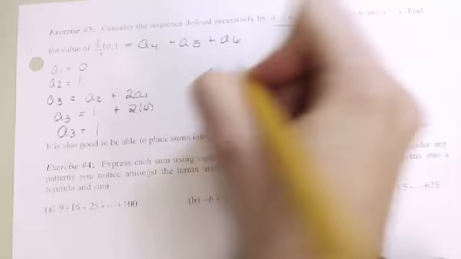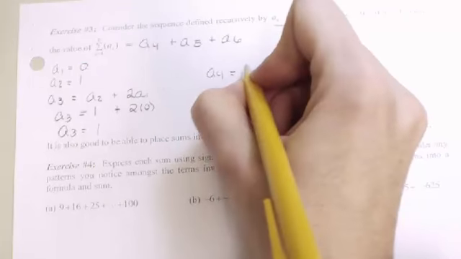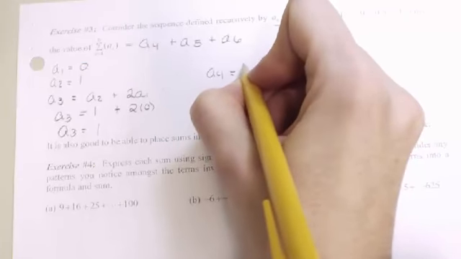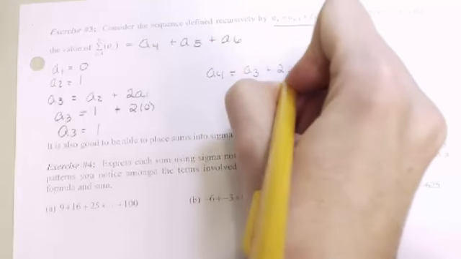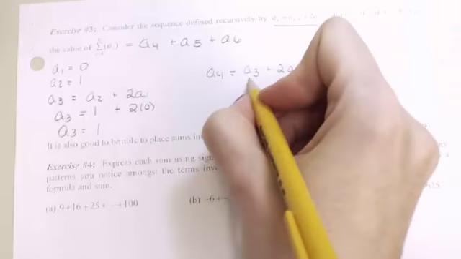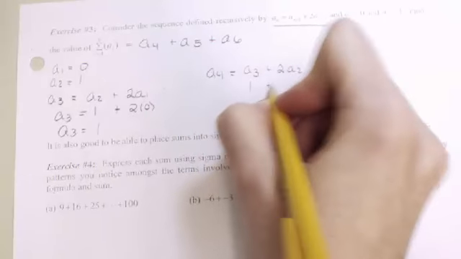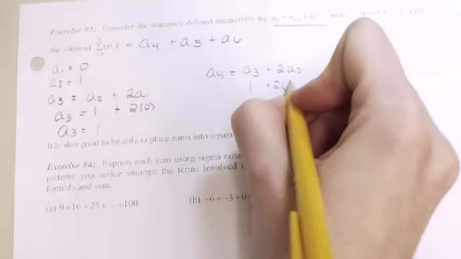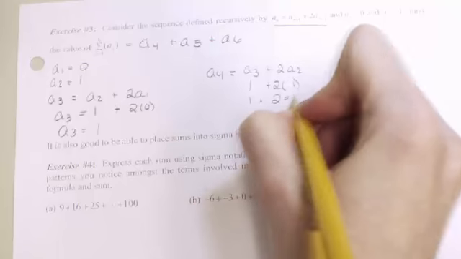A sub 4 is going to go through. First thing I'm going to do is say, okay, the a sub 3 term plus 2 times the a sub 2 term. A sub 3 we just found out was 1, and the a sub 2 term is also 1. So now I have 1 plus 2, and that's 3.